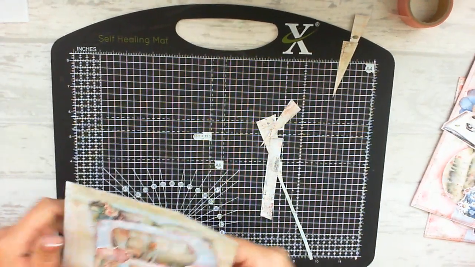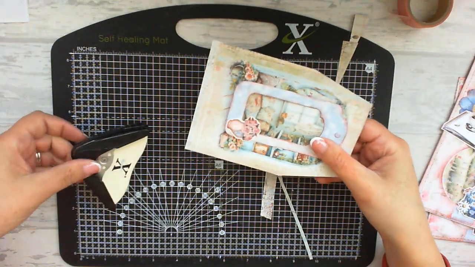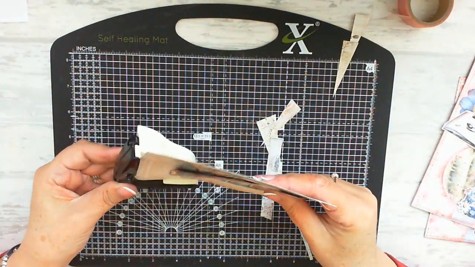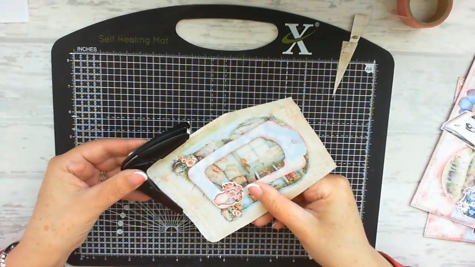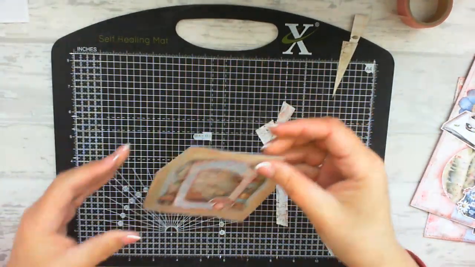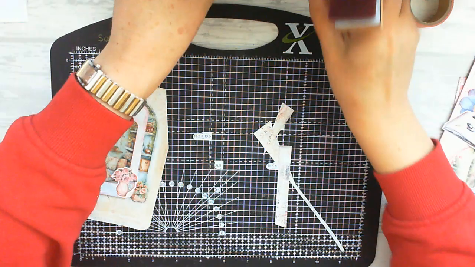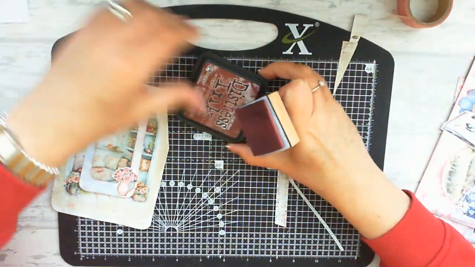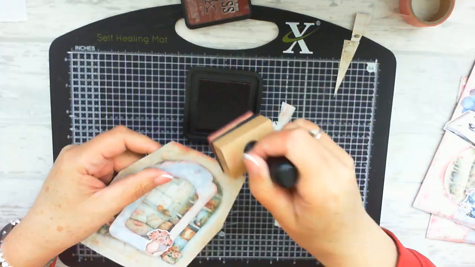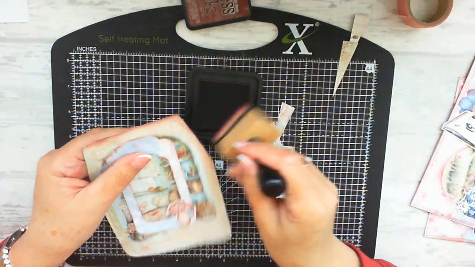I think I will get my corner punch and round off these corners here. Oh, there we go. And now ink. Okay, and we should be finished.